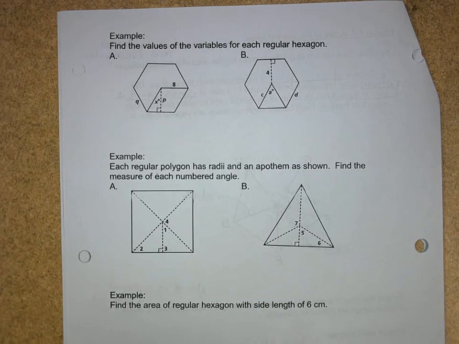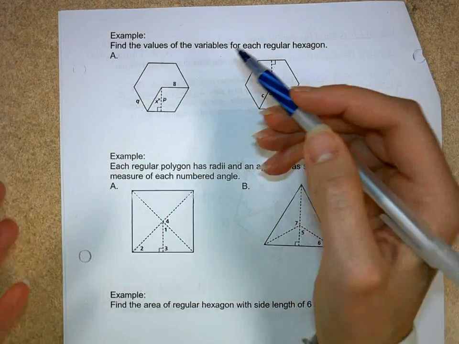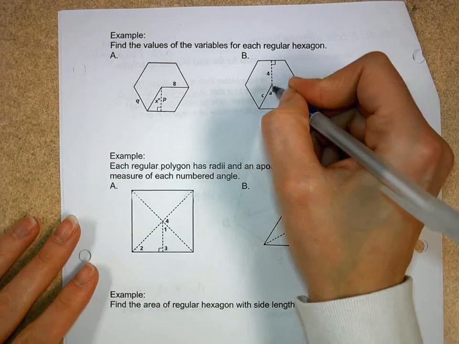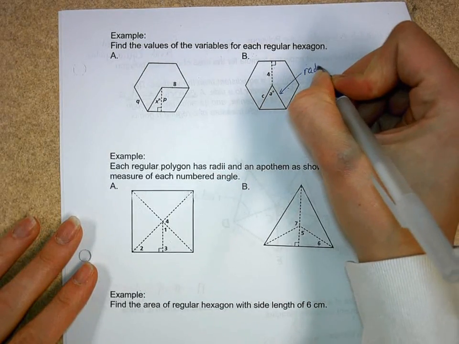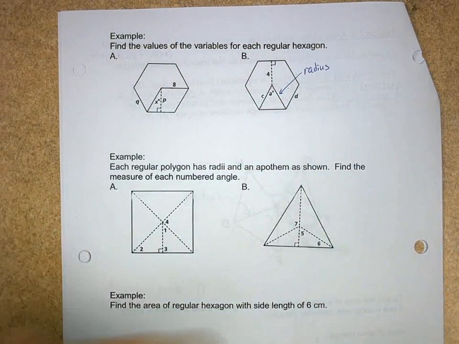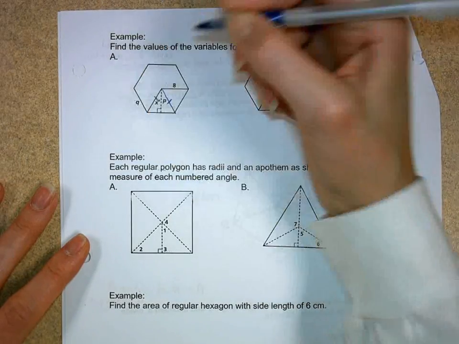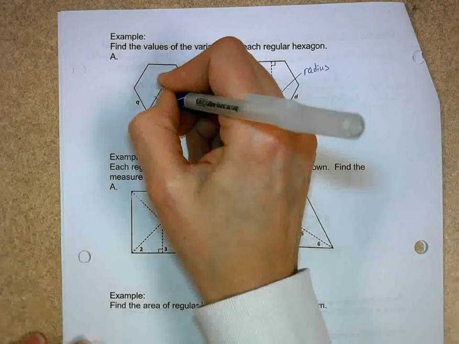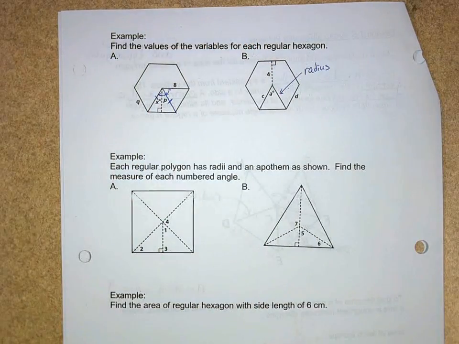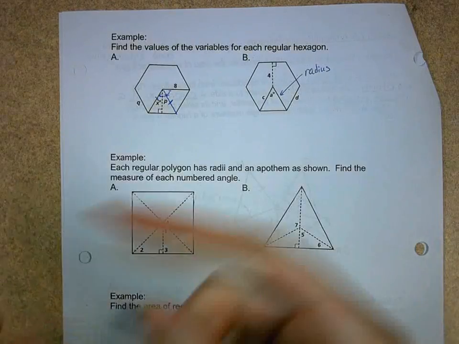Now, remember on the other side, and in fact, we could almost go backwards here and do B first. It really doesn't matter. Remember, we talked about the radii. That would be your radius, and I don't want you to forget that, okay? Now, remember when we put two consecutive radii together, we make that isosceles triangle that will help us out. That isosceles triangle helps form, remember, the angle right here. That's a central angle. You always want to find the central angle first when you're doing regular polygons, especially if you don't know your apothem or your sides.